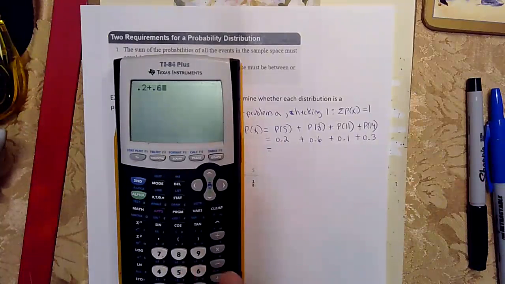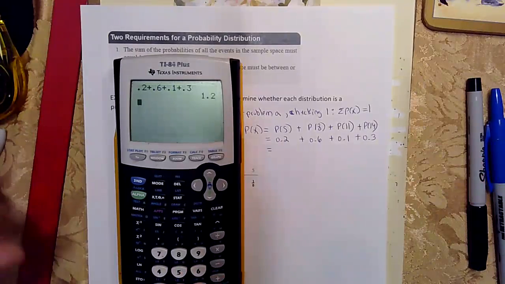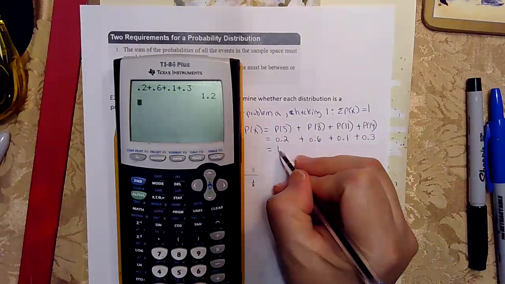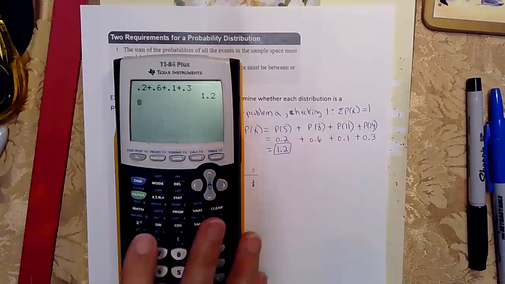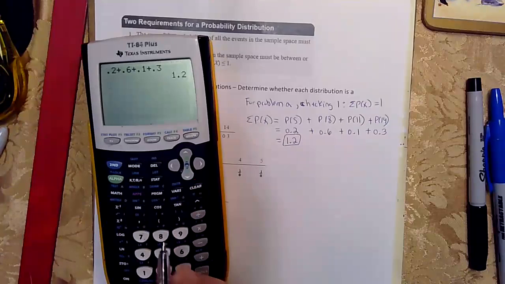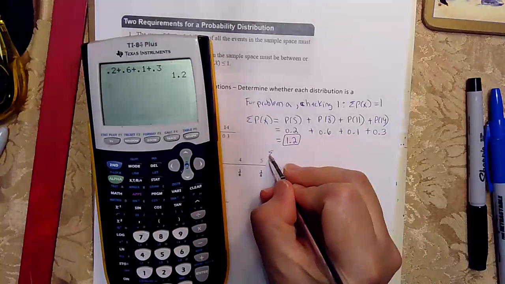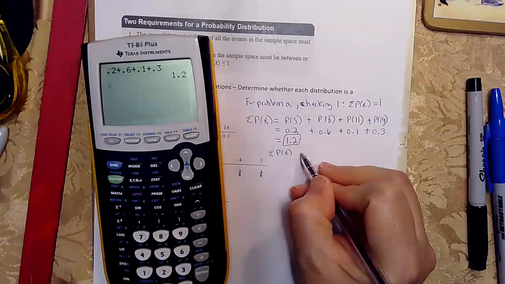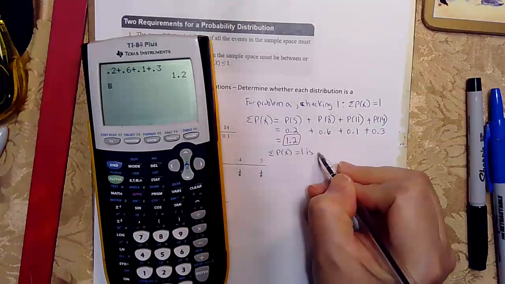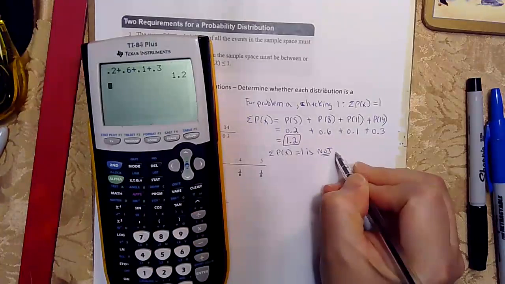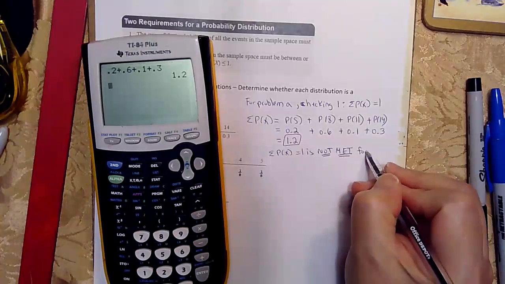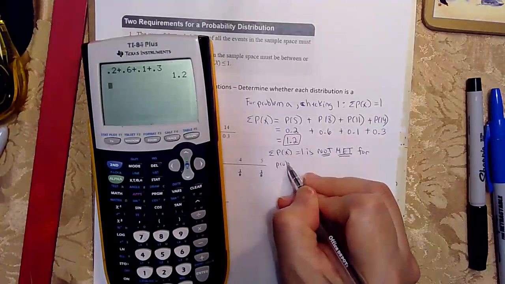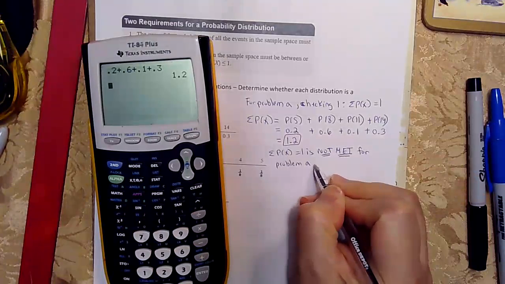0.2 plus 0.6 plus 0.1 plus 0.3. Uh-oh, it doesn't equal 1. It equals 1.2. Okay, so Houston, we have a problem, right? There's an issue with that, so you need to convey that. You need to tell me that the summation of P of X equaling 1 is not met for problem A. And that's an issue right there.